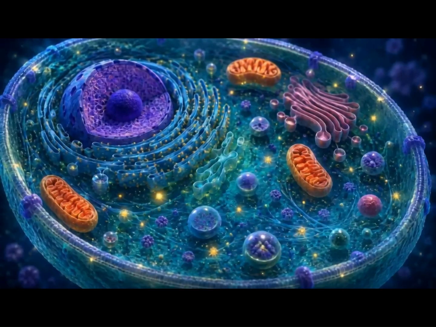Most enzymes are proteins, because proteins fold into specific three-dimensional shapes. Enzymes have very specific structures. Their shape is not just decoration. Their shape is their function. If an enzyme's shape changes too much, its function can be reduced or lost. That is why the phrase structure determines function is so important in biology.